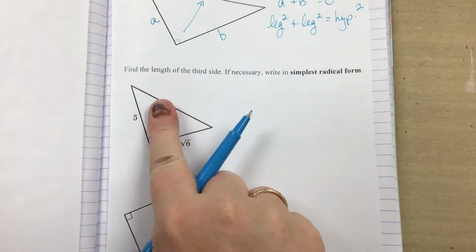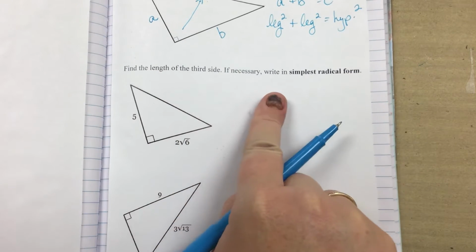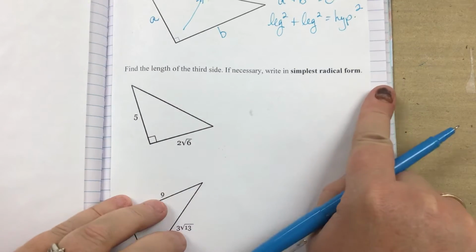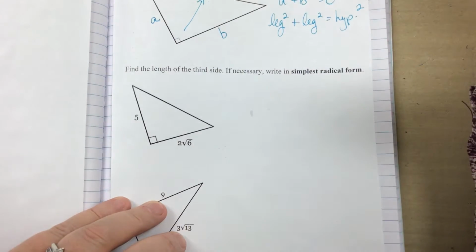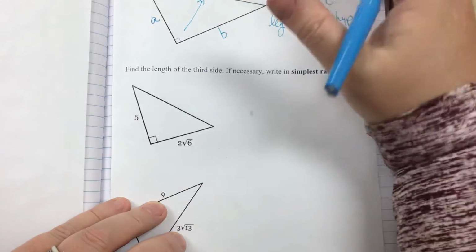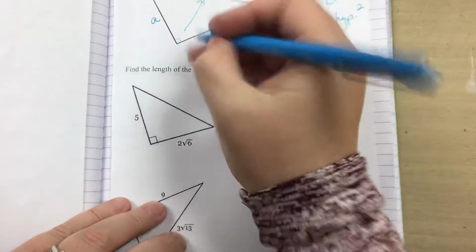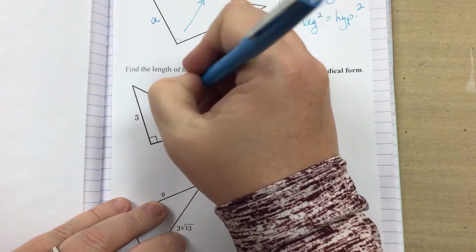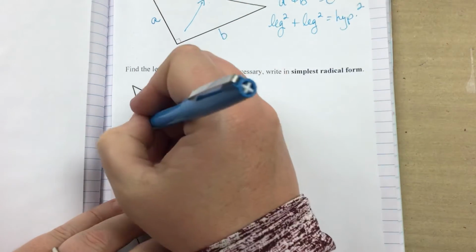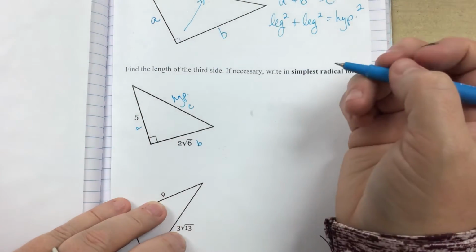In this first one, it says to find the length of the third side, and if necessary, write it in simplest radical form. So you're not telling me what it is as a decimal. You're going to keep it as a radical and then simplify as much as you can. In this particular picture, my hypotenuse is this missing side, so that's my c. The other two are my a and my b. It doesn't matter which one's which.